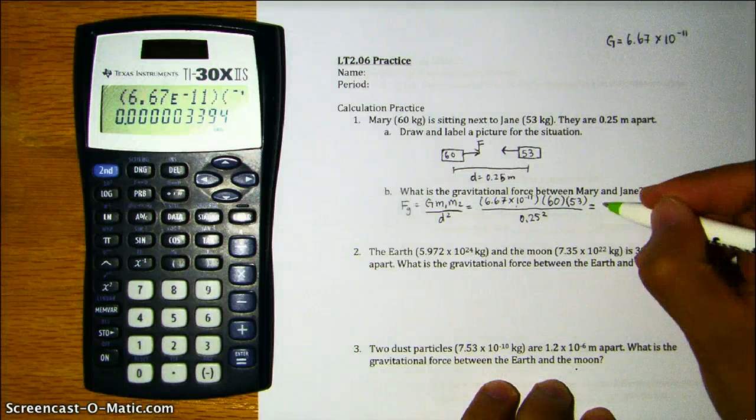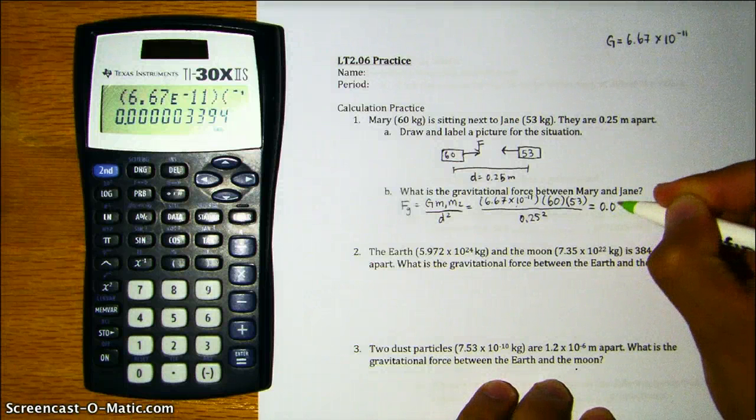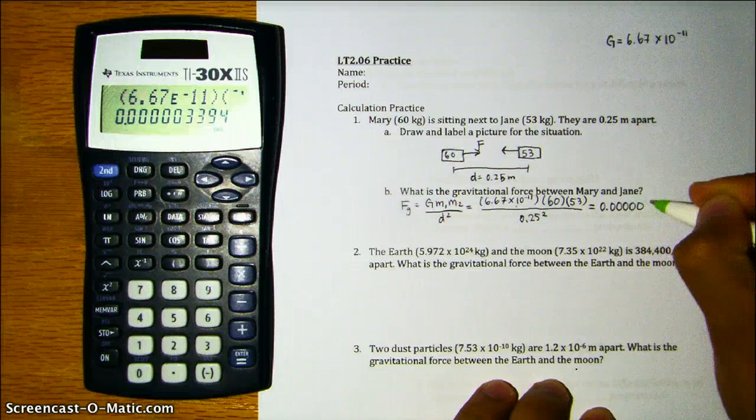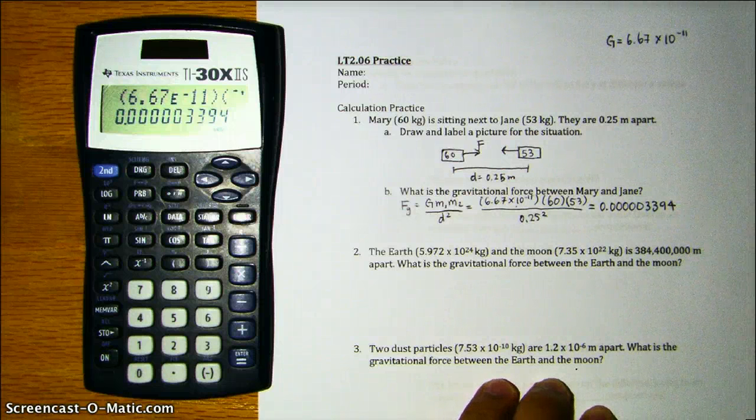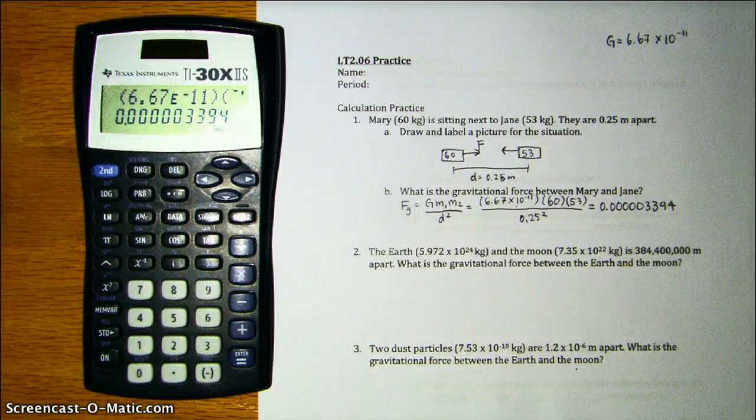So the answer that we get is 0.00000, that's 5 zeros, followed by 3394. Make sure that you have this answer on your calculator as well before we move on.